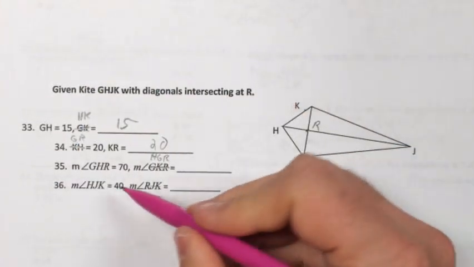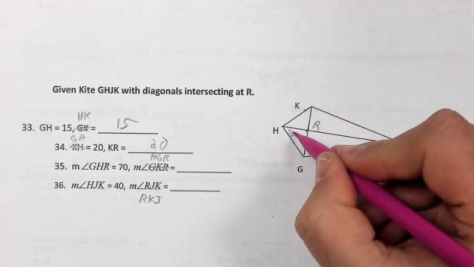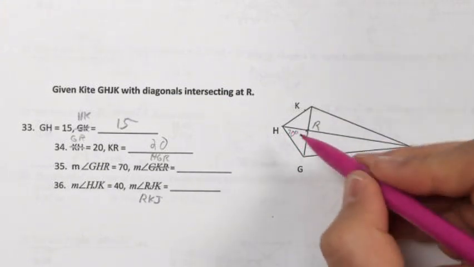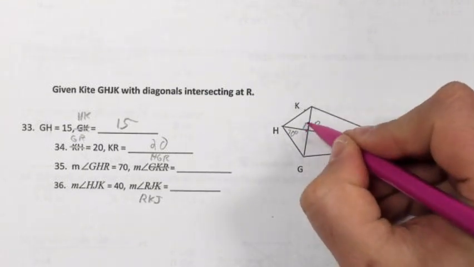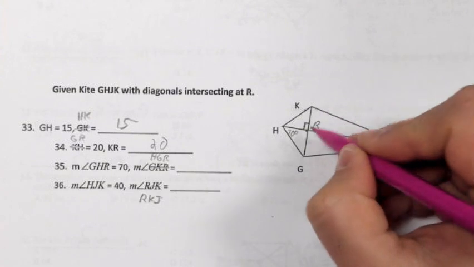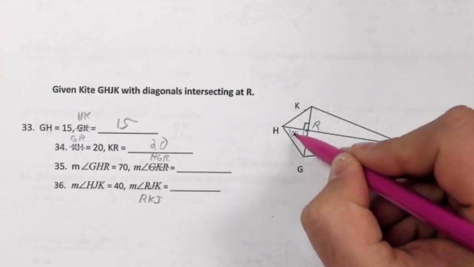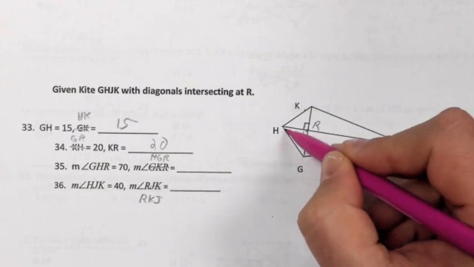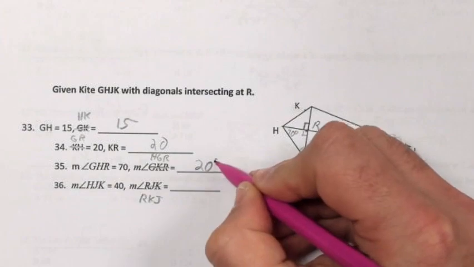For number 35, angle GHR is 70, put 70 degrees there. Find HGR. Now remember that in a kite, the diagonals are perpendicular, so this angle is 90. I can subtract 90 and 70 from 180 to get HGR, which is this angle here, which is going to give me 20 degrees.